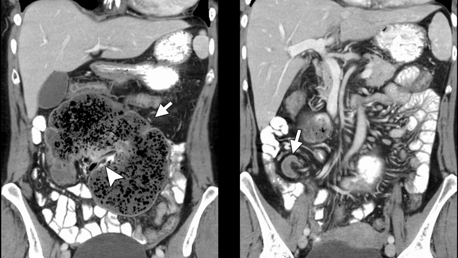Now in this image we can see an appearance similar to the previous one. There is a coffee bean appearance, but this time the pedicle is facing towards the right side, and we can see a whirlpool sign towards the right side. The coffee bean is facing towards the left upper quadrant. This is how a cecal volvulus classically presents. We can see this fecal-filled cecum twisting on itself, a classical image of a cecal volvulus.